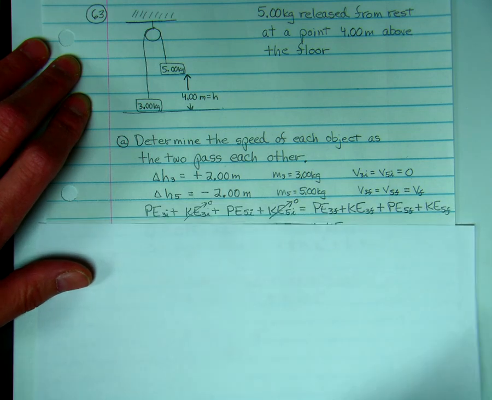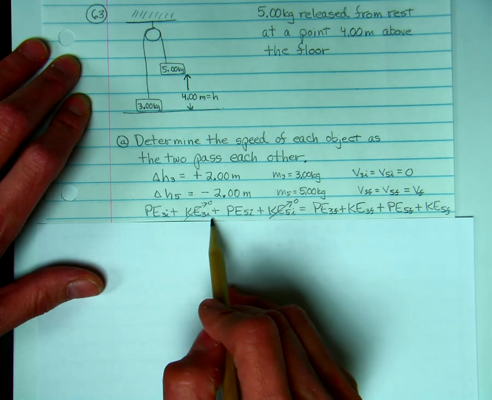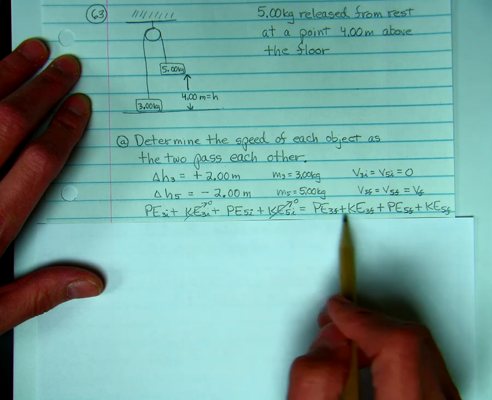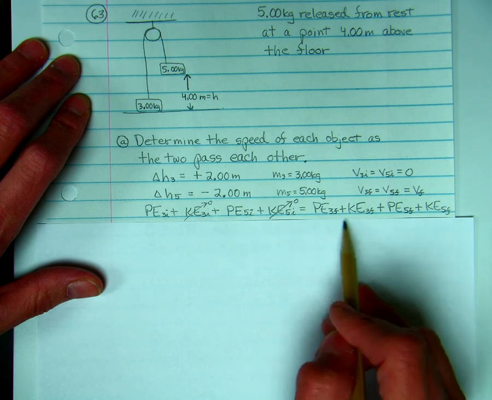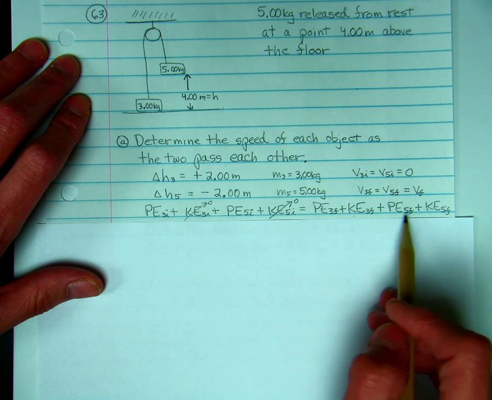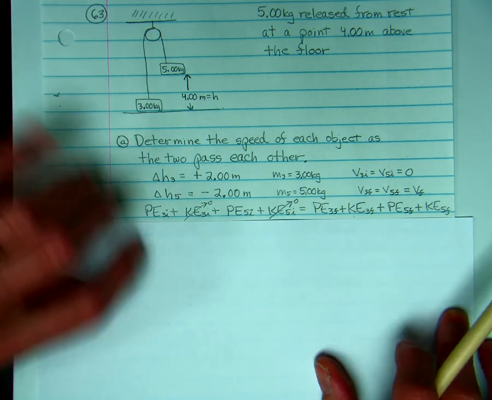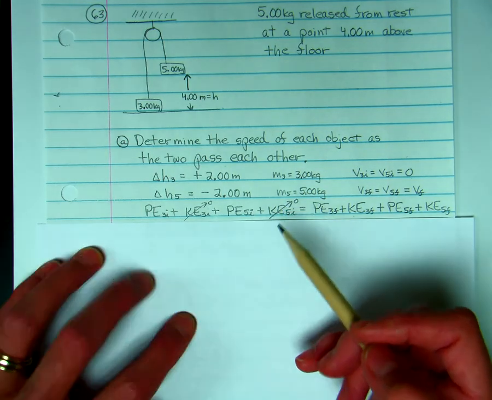I can write a conservation of energy equation. The total mechanical energy of the 3 kilogram mass plus the total mechanical energy of the 5 kilogram mass initially has to equal the total mechanical energy of the 3 kilogram mass, the final total, plus the final total of the 5 kilogram mass.